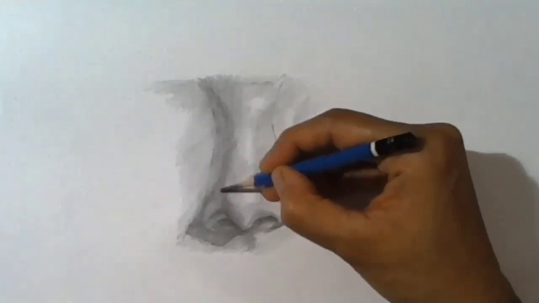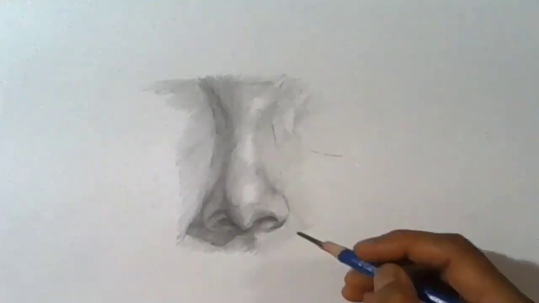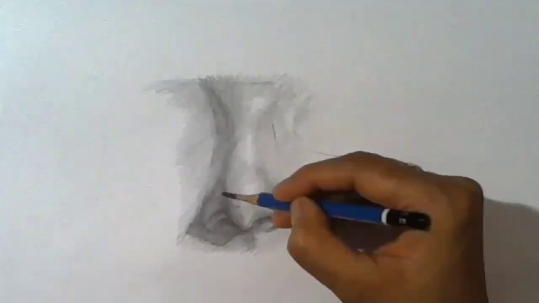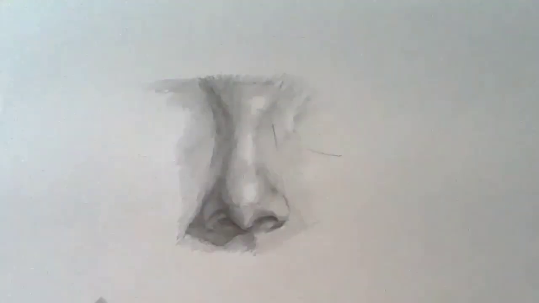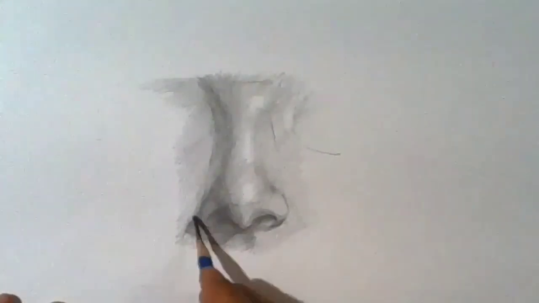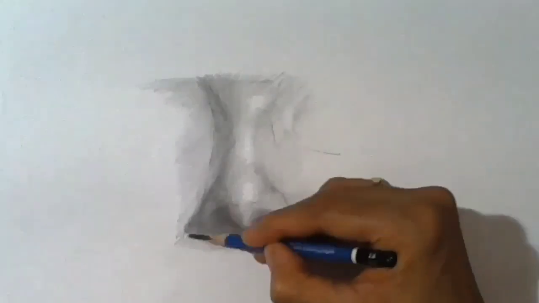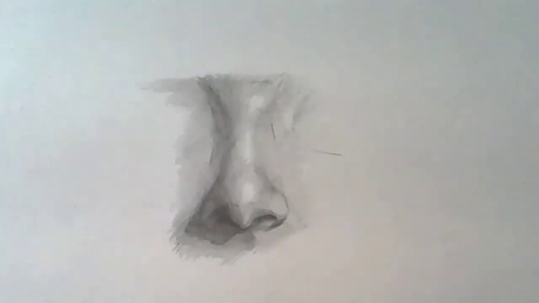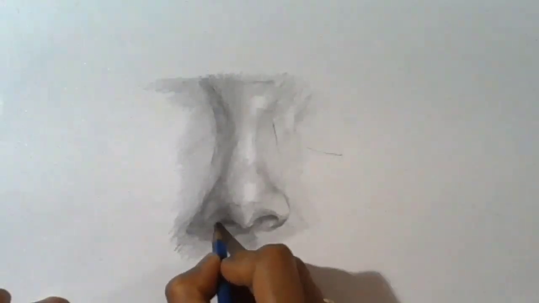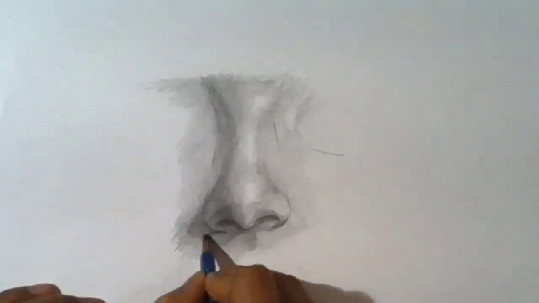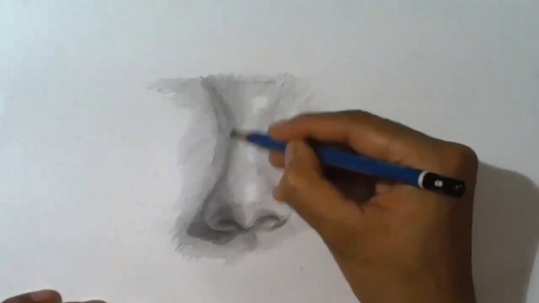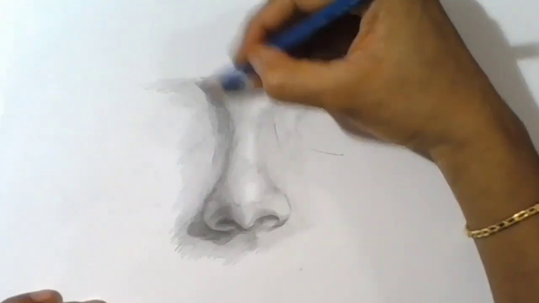Similarly here, these minor planes are quite dark, so we have to give dark washes here. Now as I am making it darker and darker, you can see the nose has started looking quite 3D. Now we have to give a little dark wash on the nostril and on the shadow part. Now see, as I darken the shadow, you can see the nose has actually popped up.